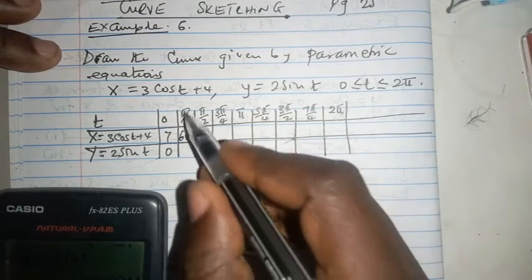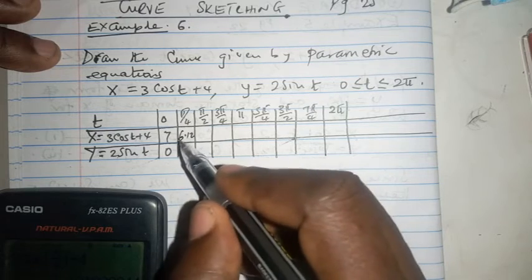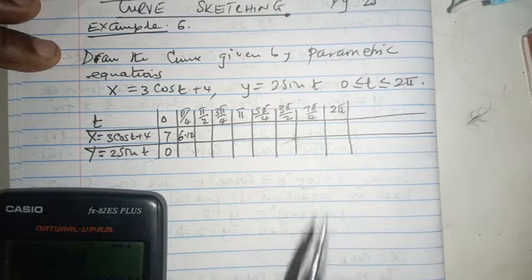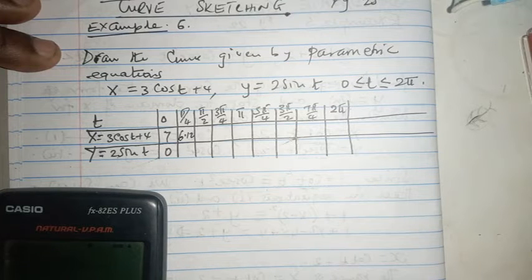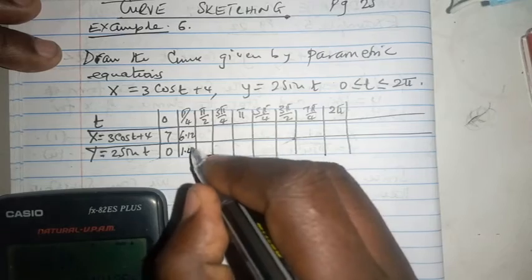6.12. And the same thing, the value of y when t is pi over 4: 2 sine (pi over 4) equals root 2, which is 1.41.